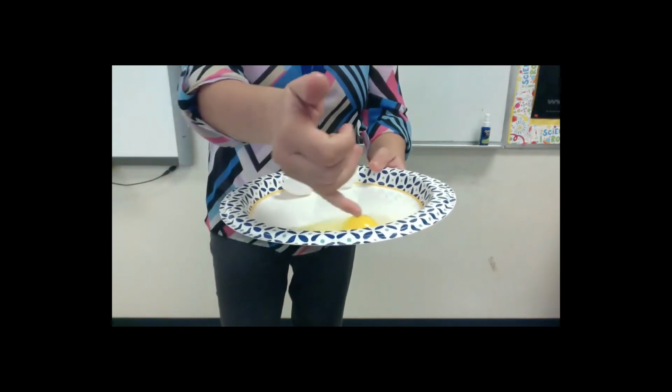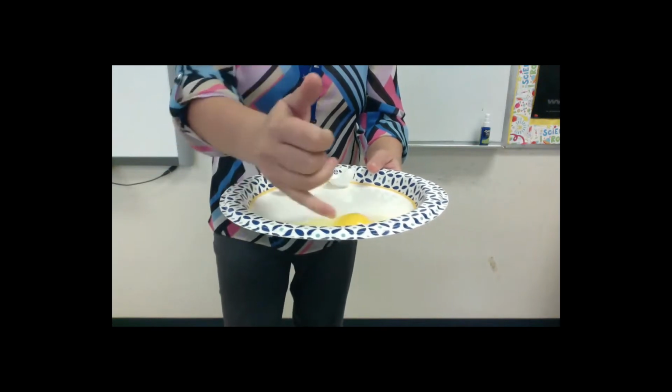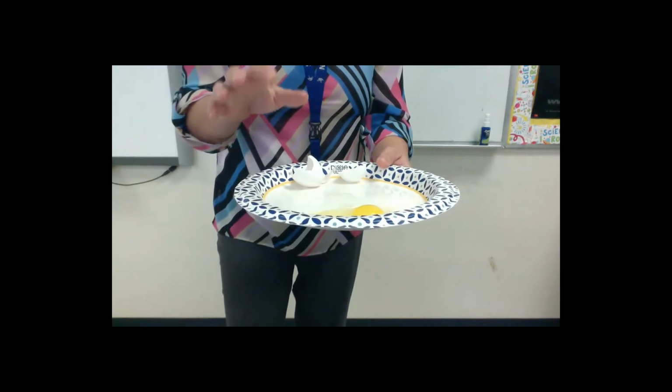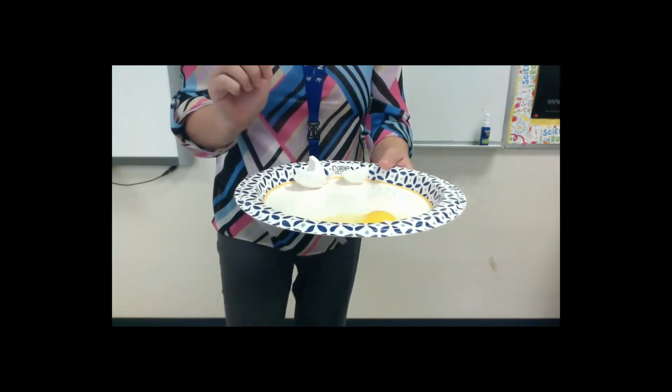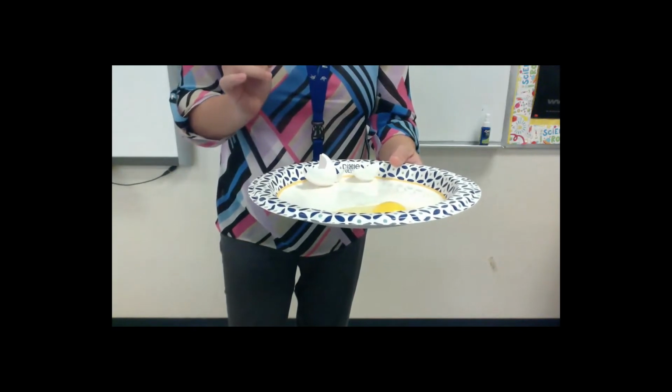You also have the yolk. And the yolk is the nucleus of the cell. So this is where the DNA is going to be kept. And in an egg, you only have half the DNA that you would need to make a whole organism. So yolk is your nucleus.